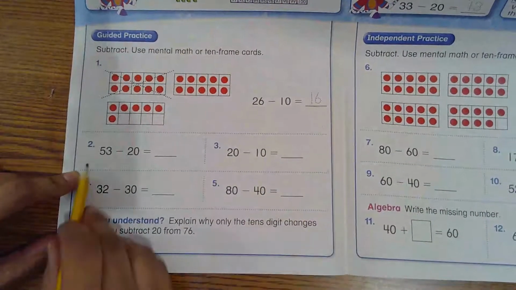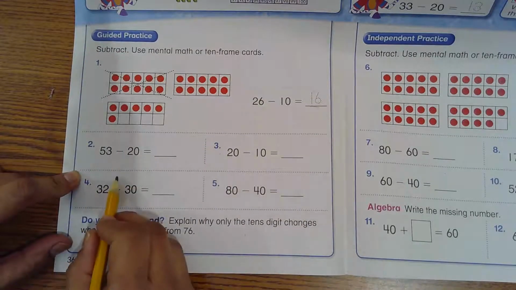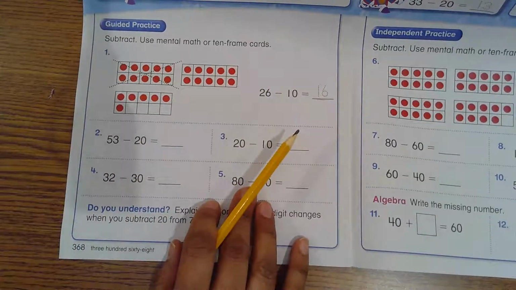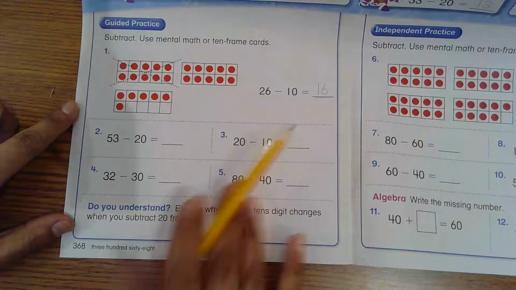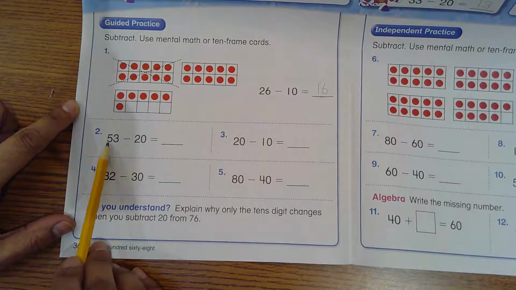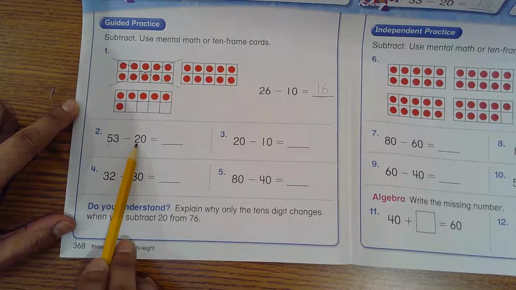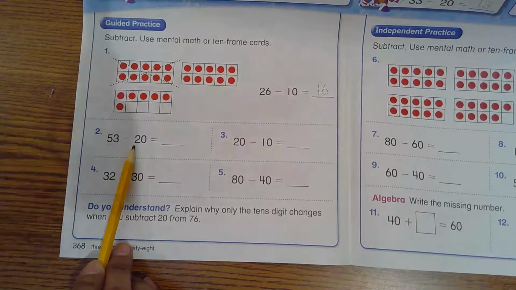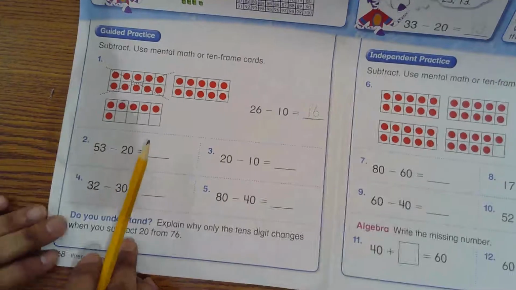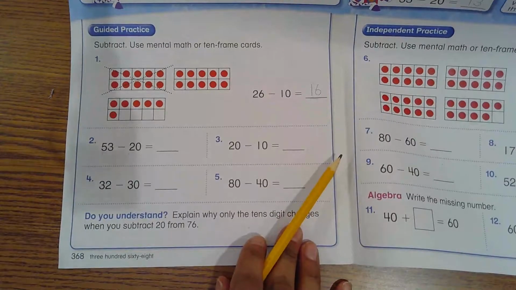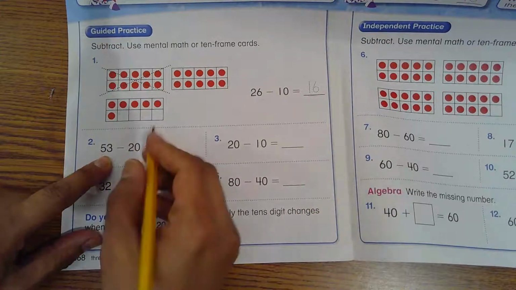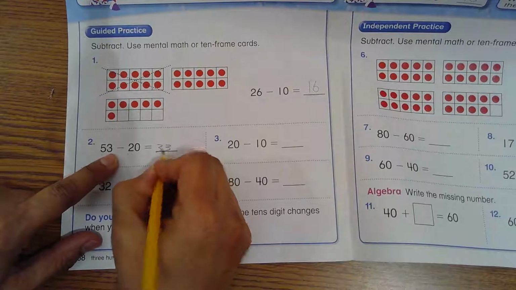All right, let's do this one. Number 2, 53 take away 20. All right, I don't want to use 10 frames. I want to use mental math. So let's practice this. 53 take away 20. I know that 53 means I have 5 tens, and here 2 tens means 20. So if I say 5 take away 2, that means 3 tens left. So if I have 50 take away 20, that means 30. And then my ones are the same because I'm only subtracting tens. So I have 3 tens, and then my ones, 3 ones.